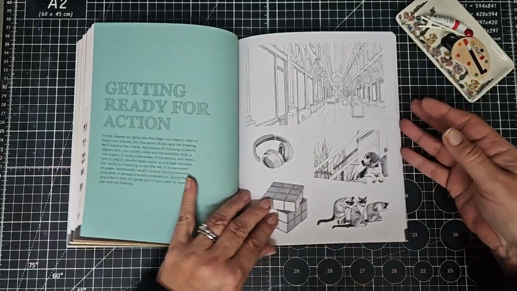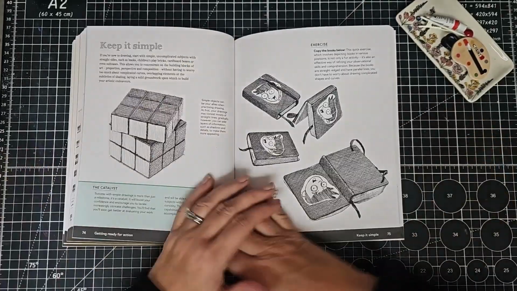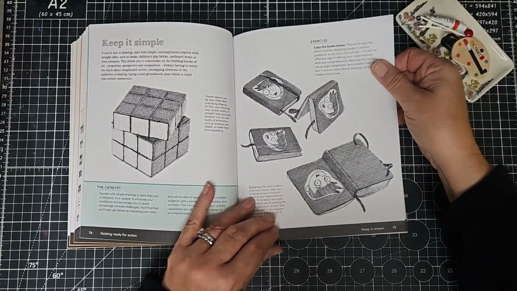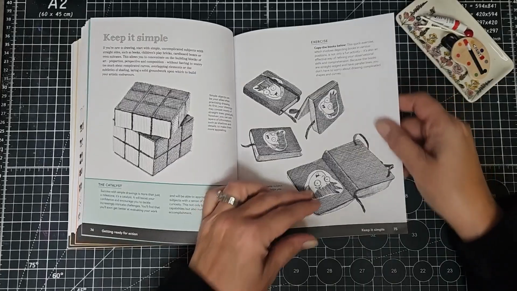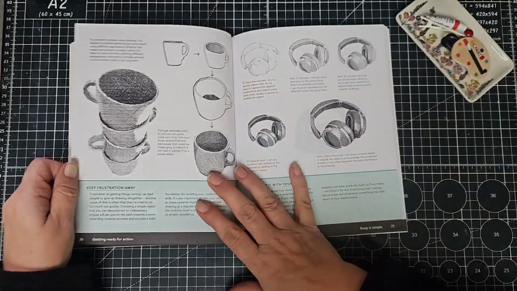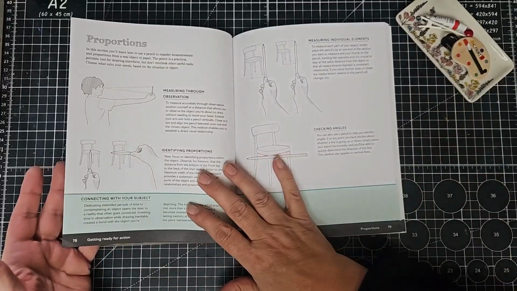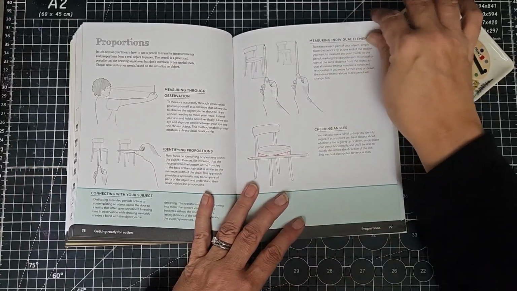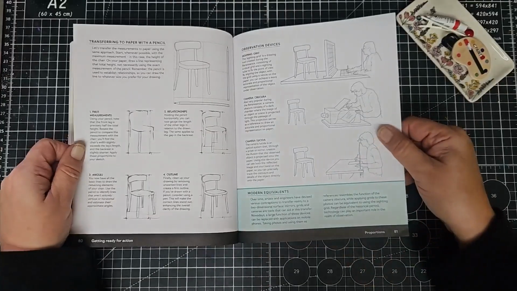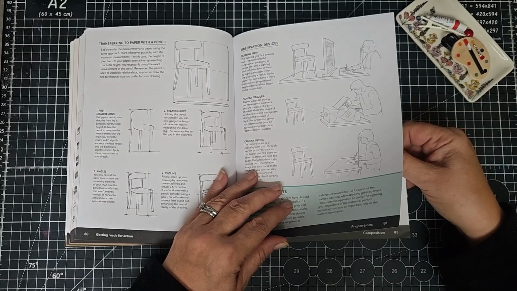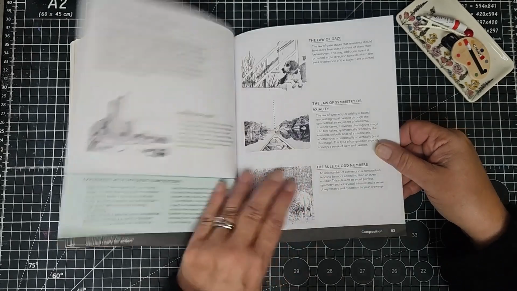And then getting ready for action. Keep it simple. There's an exercise here. Copy the books below. And we've got some cups and some headphones to do. There's a little bit on proportion and transferring to paper with a pencil.